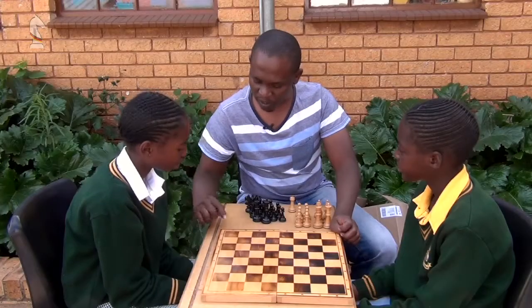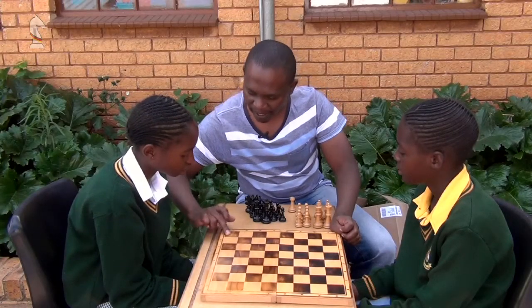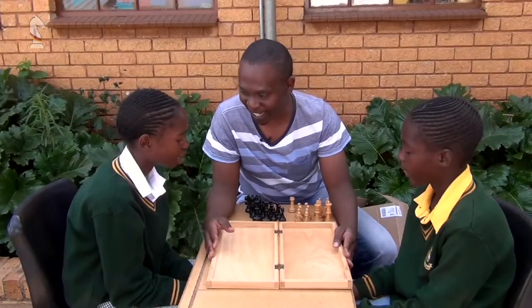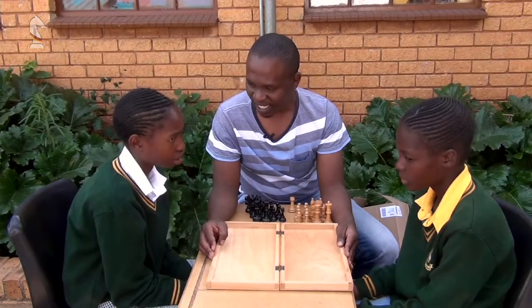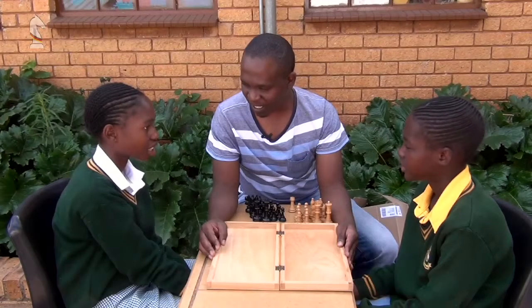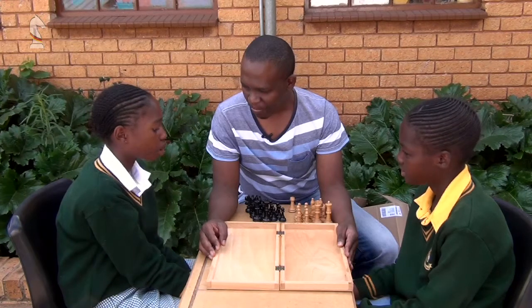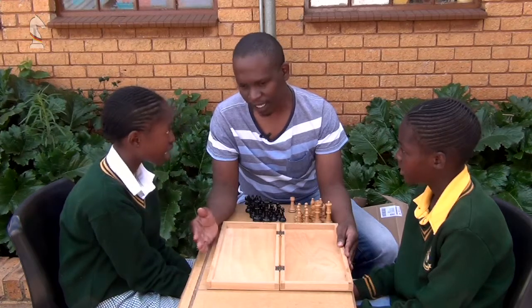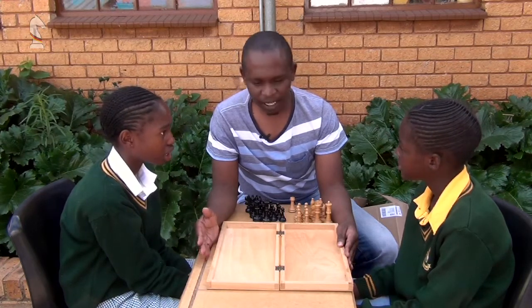Okay, now the rook is on A1. You have to name them without looking. The rook is on A1. 14 squares. 1B, 1C, 1D, 1E, 1F, 1G, and 1H.